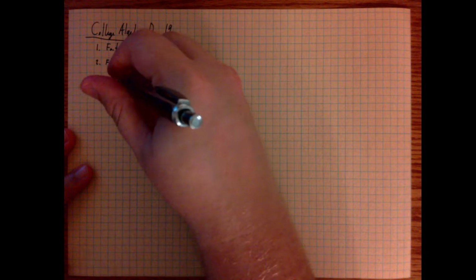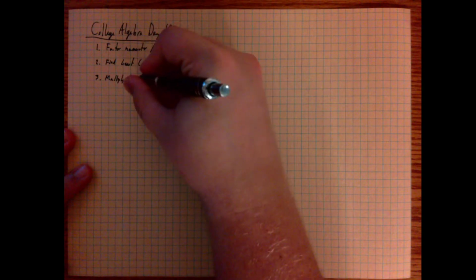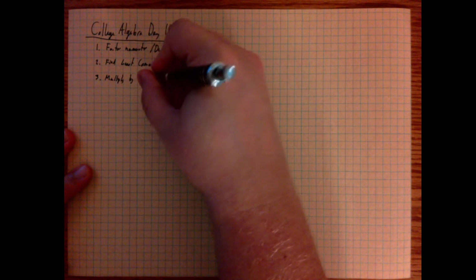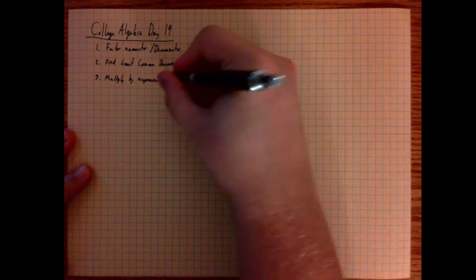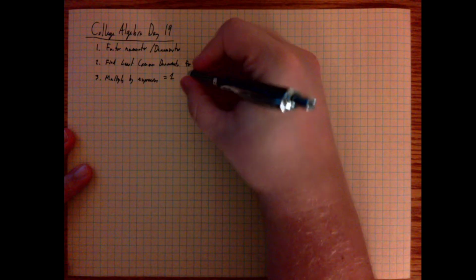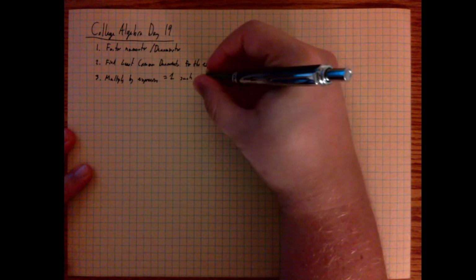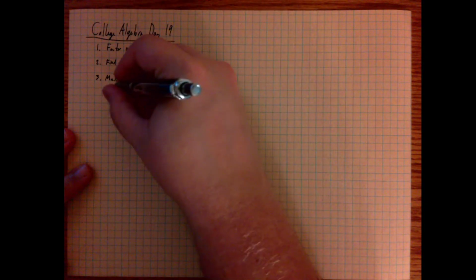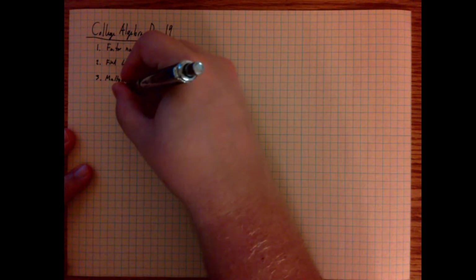Third, you want to multiply by expressions equal to 1 such that the denominators change to least common denominators, or LCDs.